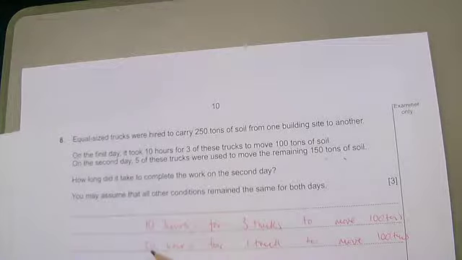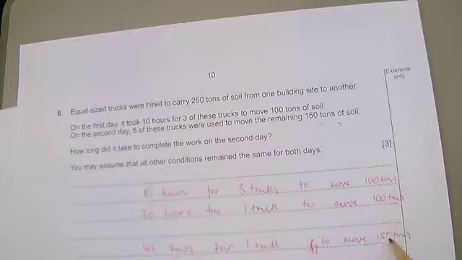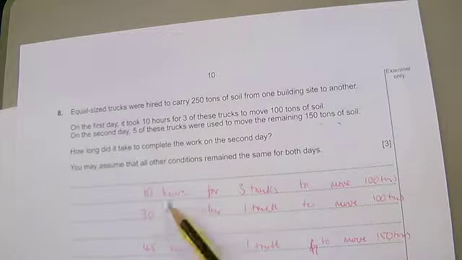Does that make sense? It's basically inverse proportion. So that's still for 100 tons of soil. So then, to get 150 tons of soil, that's half as much again, isn't it? So it would take half as many hours.